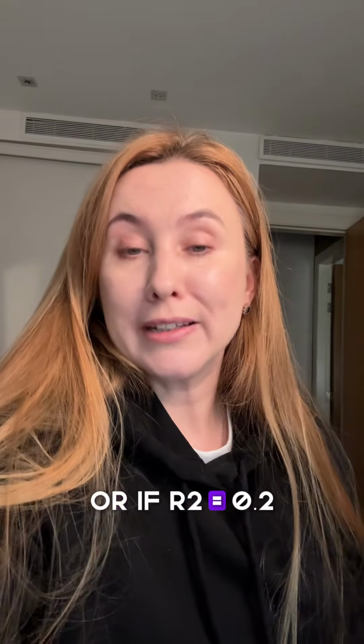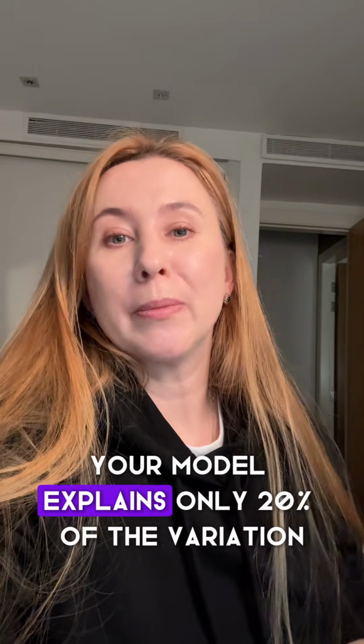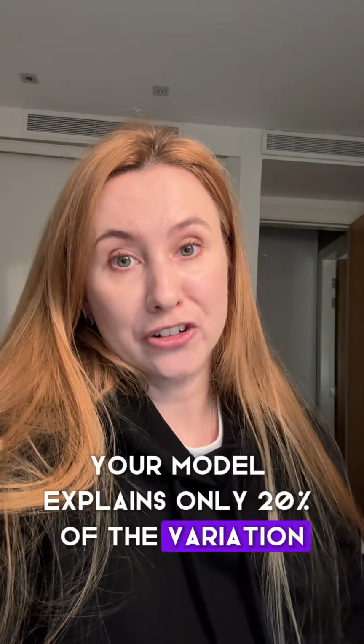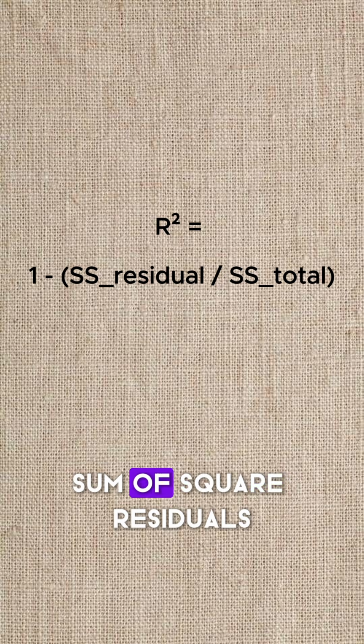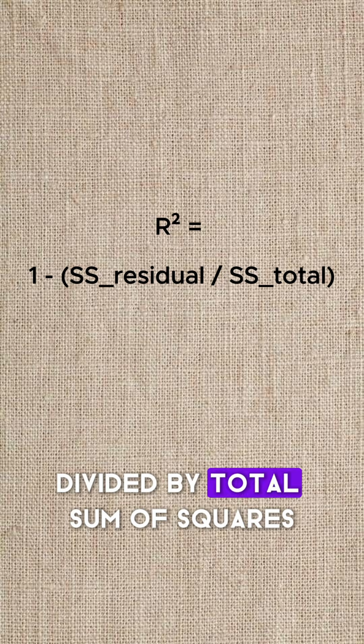Or if R-squared is 0.2, your model explains only 20% of the variation, so it's not doing a good job. The formula is 1 minus the sum of squared residuals divided by the total sum of squares.